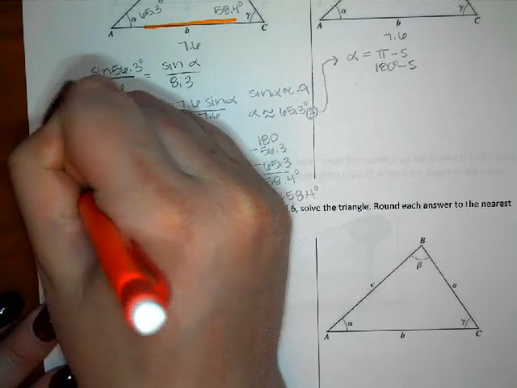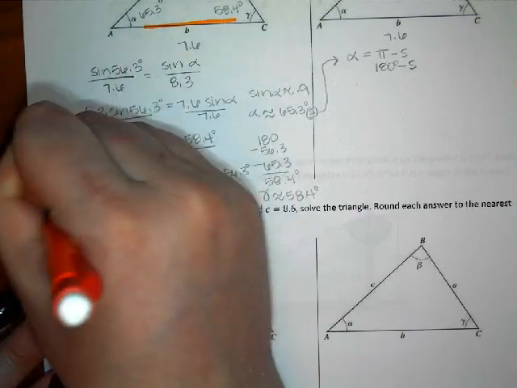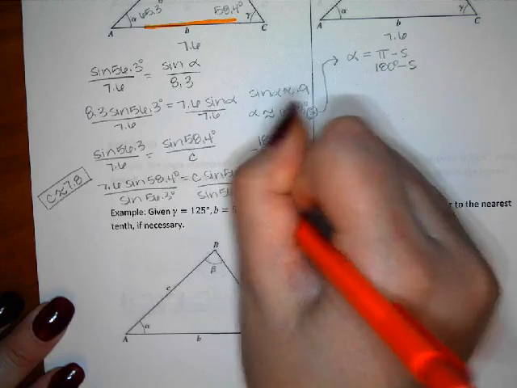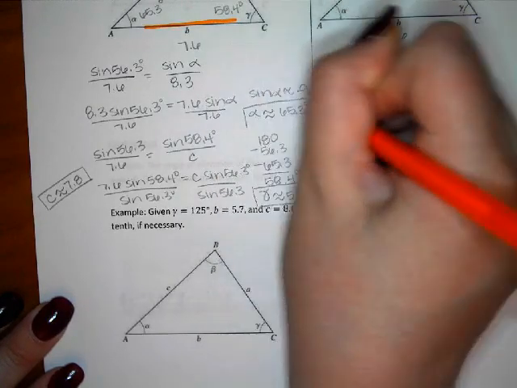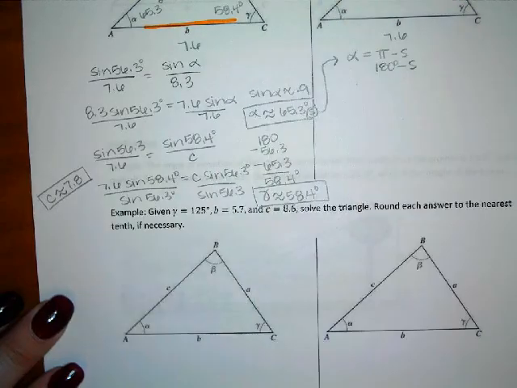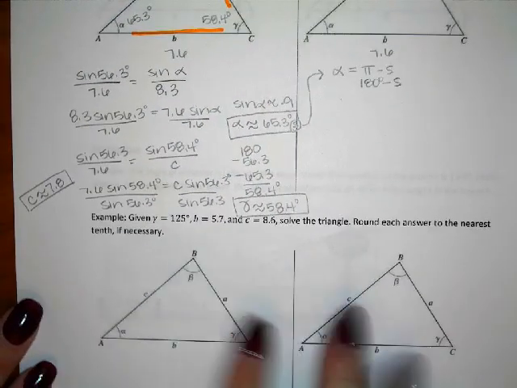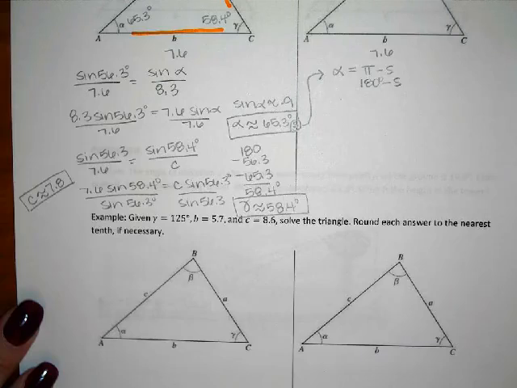So I have solved the first triangle. Found the two missing angles and the one missing side in that first triangle. All right, so now I'm going to move on to the second triangle.